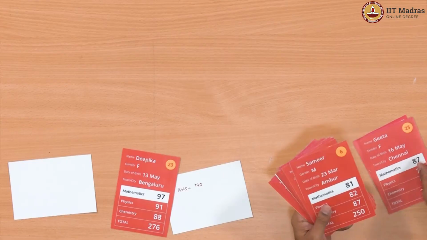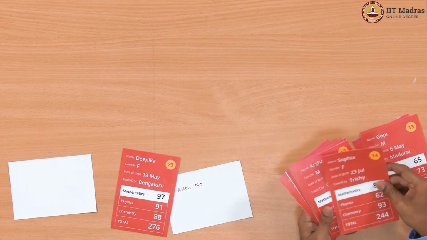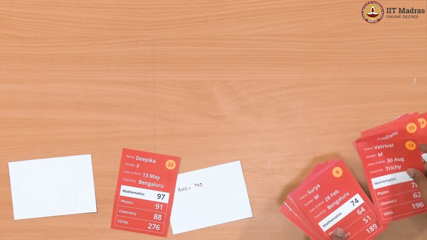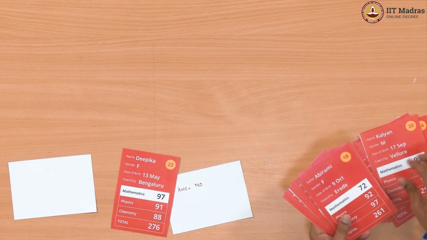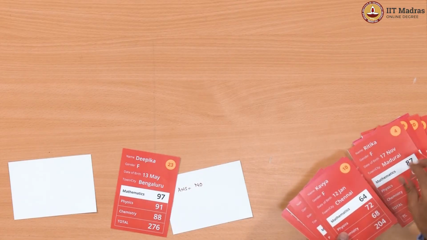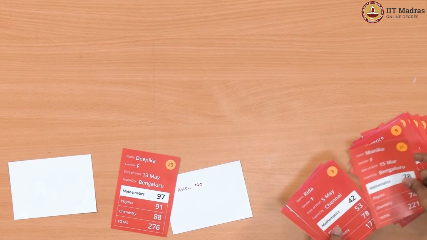You have to go through all of it and look for 13th of May. All right, let me look for 13th of May. Now, I don't think there is a 13th of May, but let me check in any case. Yeah, so you are just again checking. Again, I am checking every card.